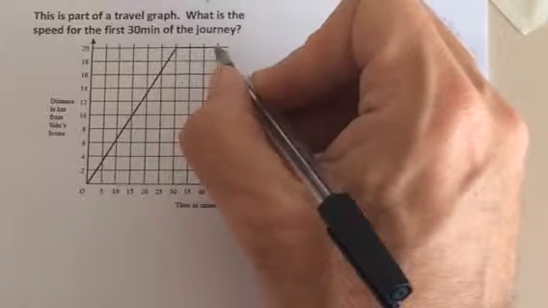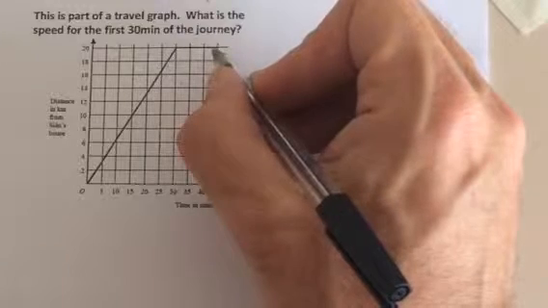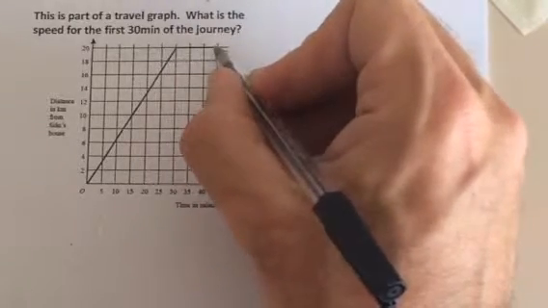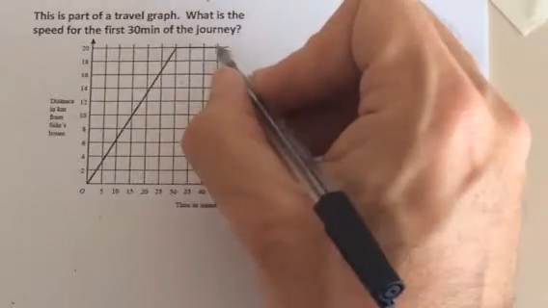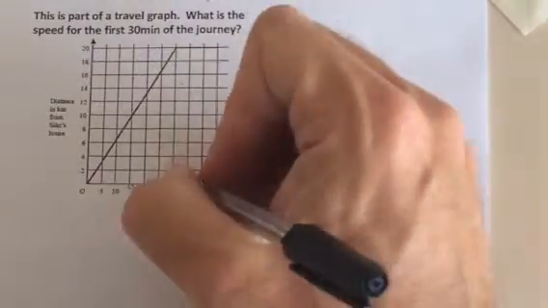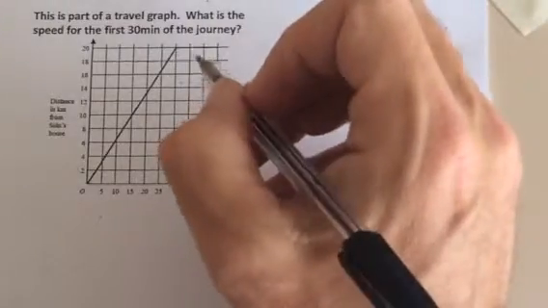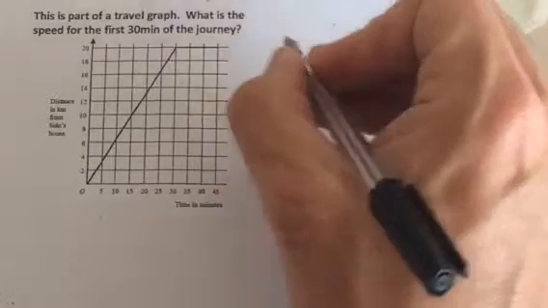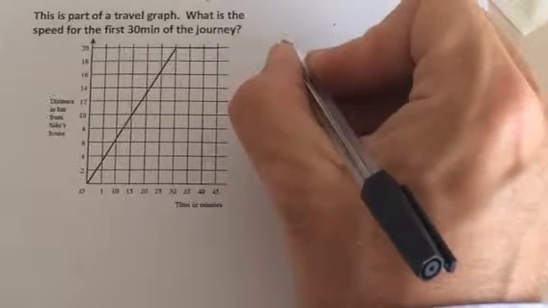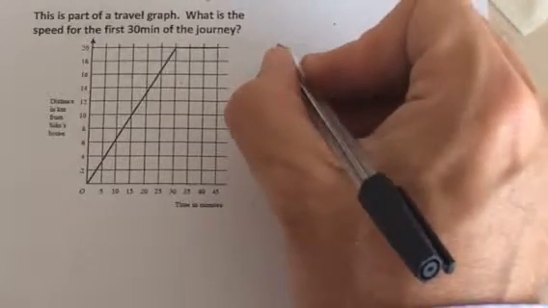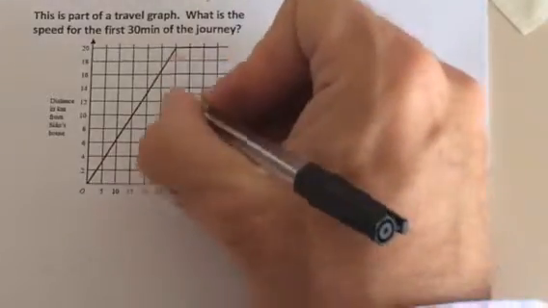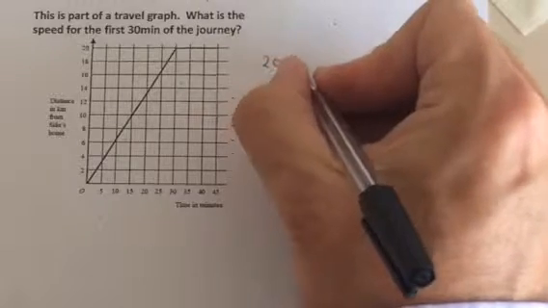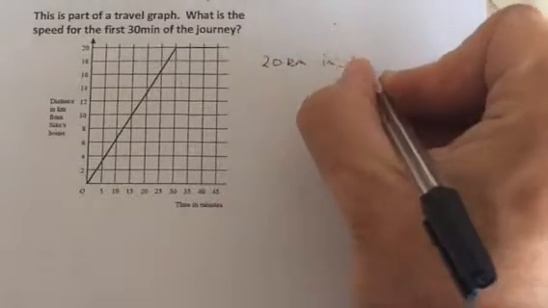There is another possibility which some of the clever ones amongst you might like to think about, but we'll assume this tells us, to all intents and purposes, that she stops after half an hour. So, what is the speed for the first 30 minutes of her journey? So, in those first 30 minutes of her journey, she travels 20 kilometres. So 20 kilometres in 30 minutes.